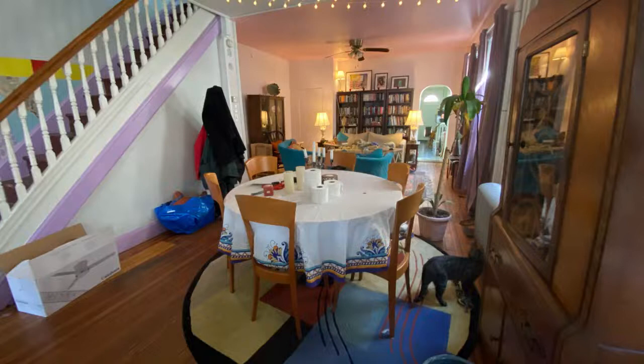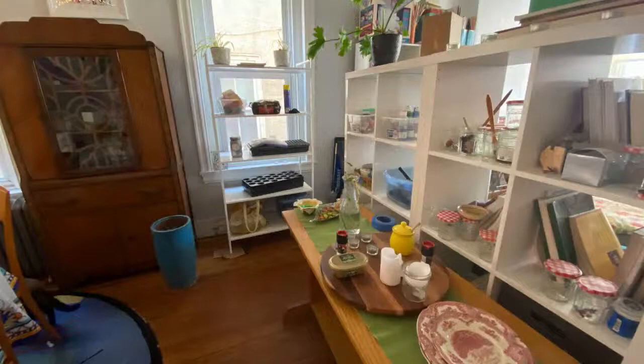But I also want to show you how I really am using this space in ways that suit me. You see those shelves in front of that window? That is where I'm starting my seeds. It's an old metal shelf in my dining room, but that's the space that I have to start my seeds for my garden in.